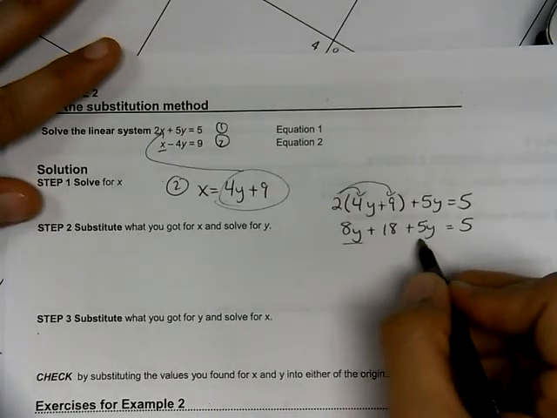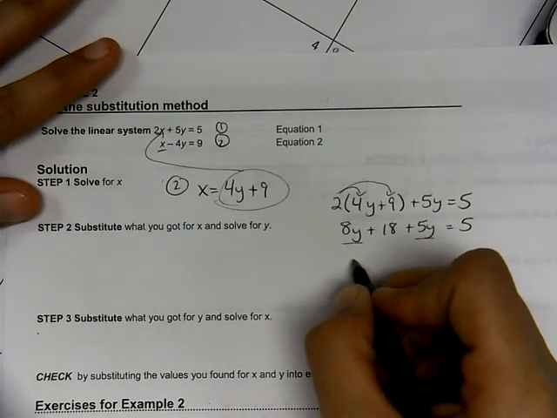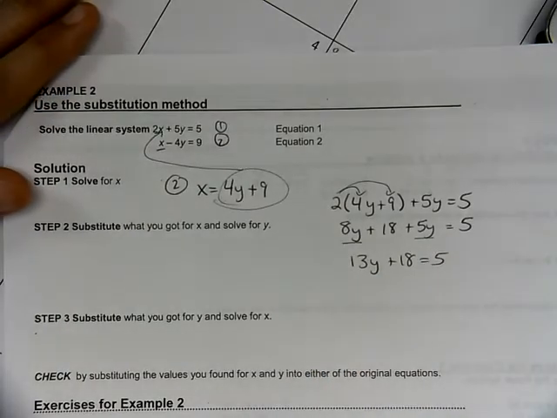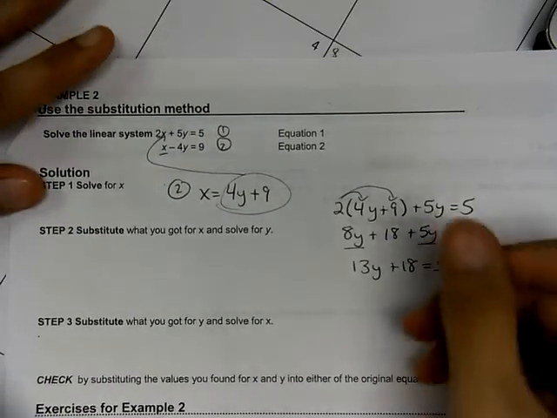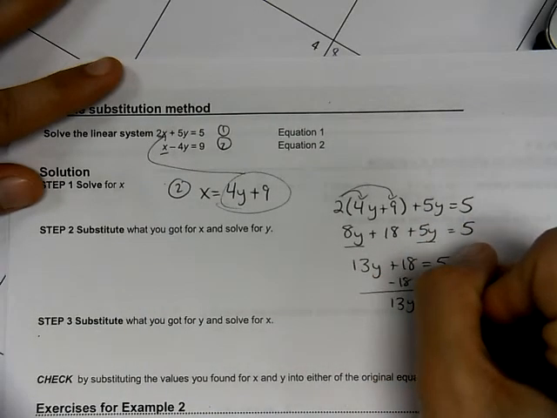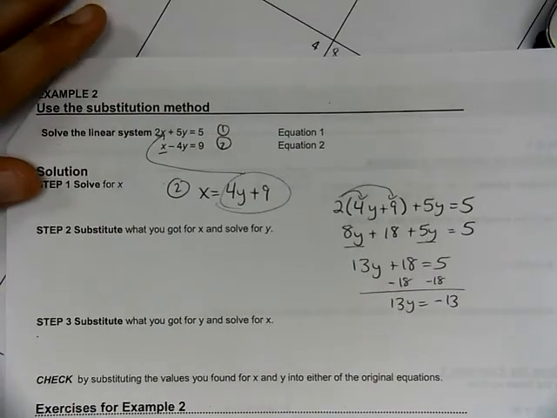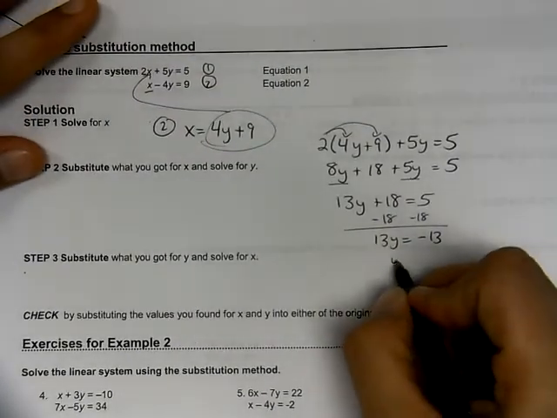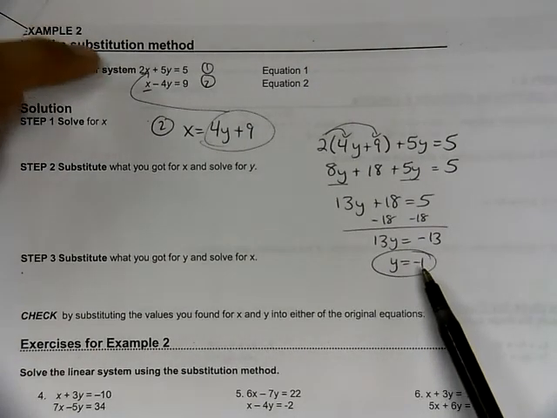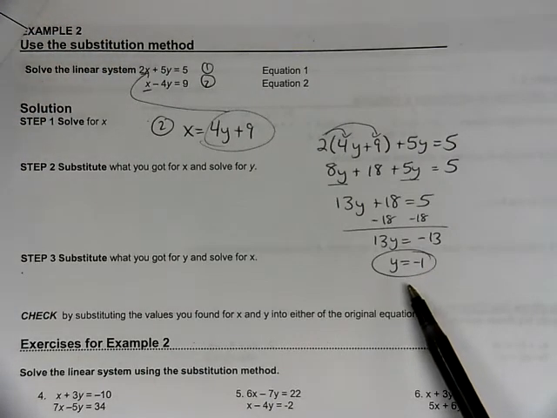Then combine like terms. 8y and 5y make 13y. Subtract the 18. 13y equals negative 13. So y is negative 1. Now, plug this back in. You want to plug it in equation 1 or equation 2? 2?